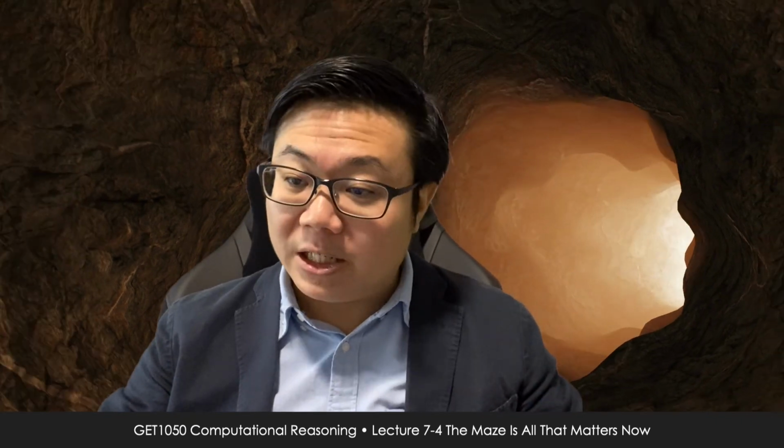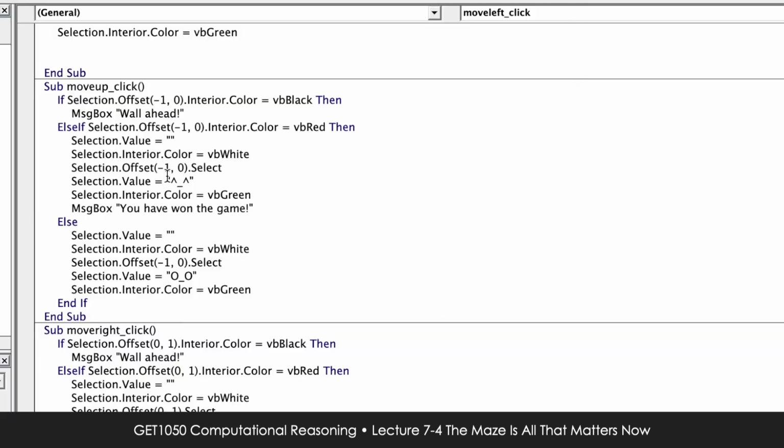Alright, are you done? Okay, so let's look at the code. Let me just run through with you. If you did it correctly, it should look like this. So your move up button, which I demonstrated, you notice if the offset is -1 0 black, else if offset -1 0 red, then you notice the offset is consistent. It's all -1 0, -1 0, -1 0, -1 0.